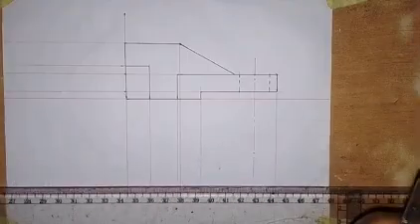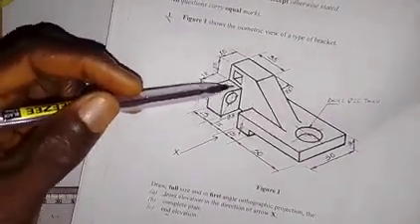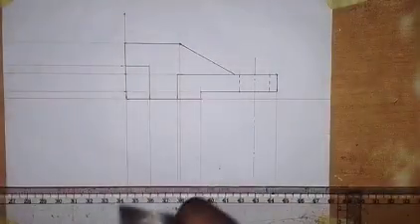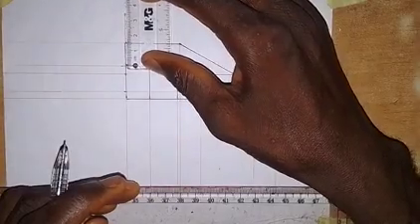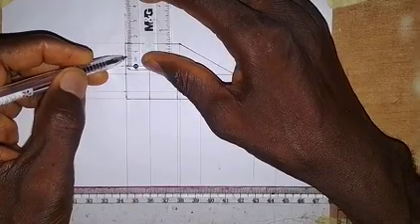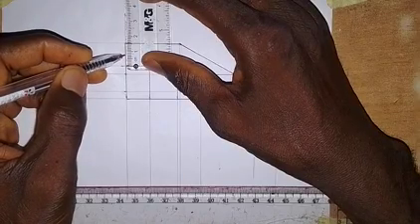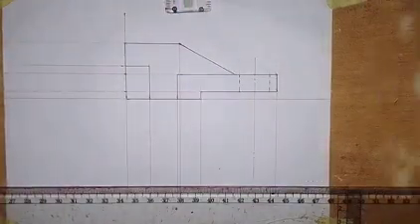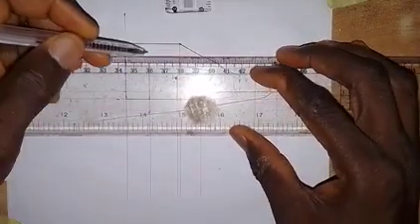Alright, so then the square hole that we have up here, we have to show it here. Alright, so the center of that is not given, it is not dimensioned, so we assume the dimension ourselves. As we can see, from here to here is 15, so that 15 we divide into 2 to get the center of that. So 15 divided by 2 is 7.5 millimeters. So we have this point here. So I'm going to draw a horizontal center line through that point. So we have it like this.